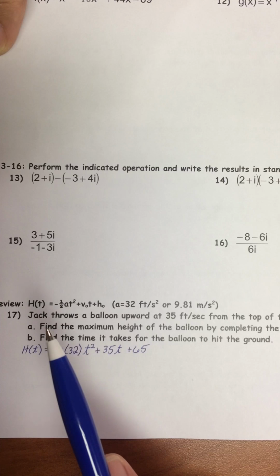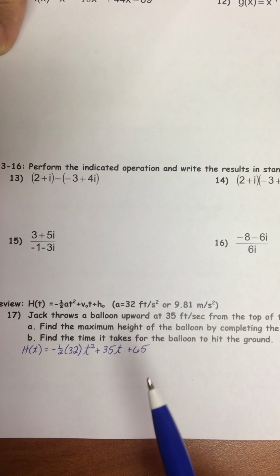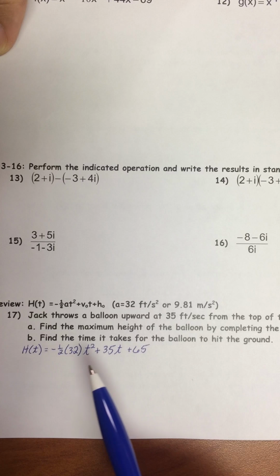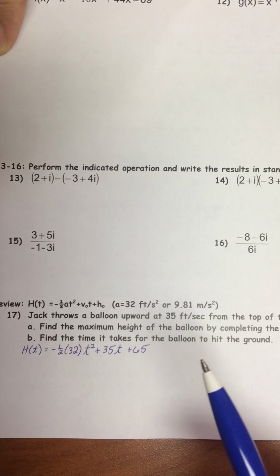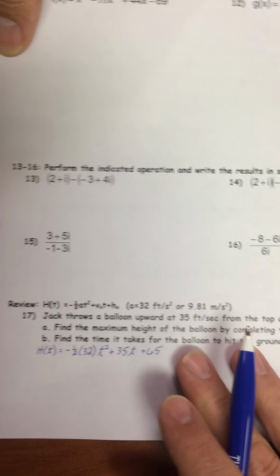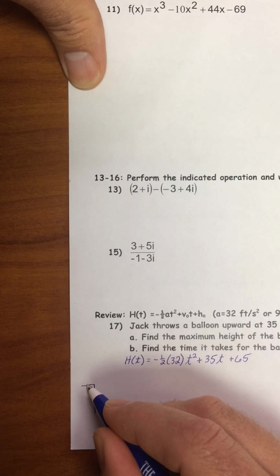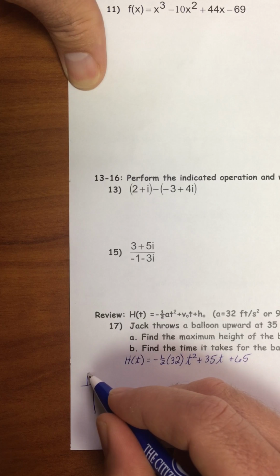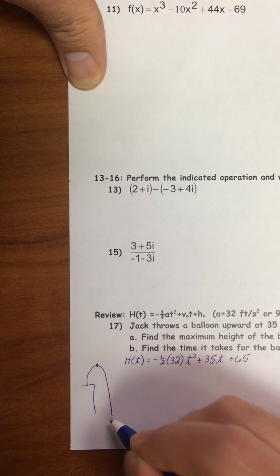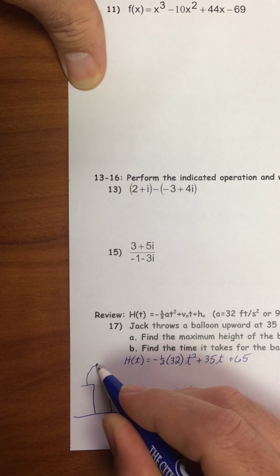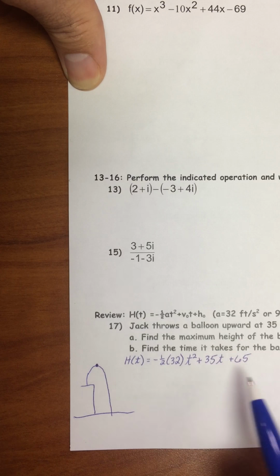Now we're going to go ahead and do part A, which says find the maximum height by completing the square and putting it in vertex form. So I'm going to complete the square on this equation, put it in vertex form, and then I'll easily see the max height. I'm just going to draw the picture of the situation. We've got the height of the building, a balloon being thrown up in the air, hitting some max point up here, and then coming back down to the earth. If we want to find that max height, we're just simply going to find the vertex.